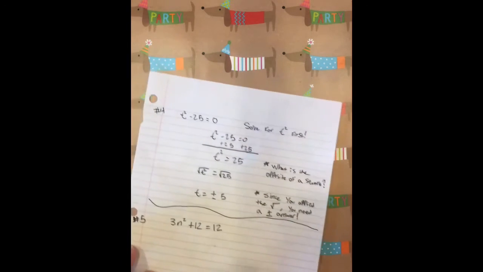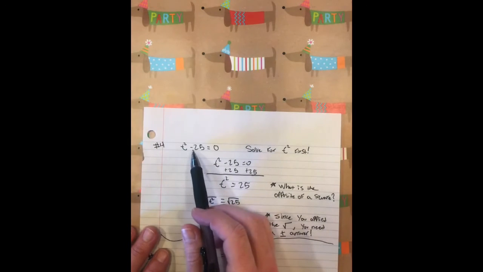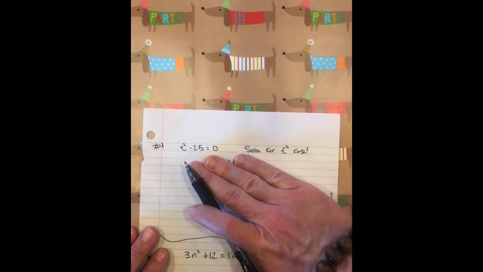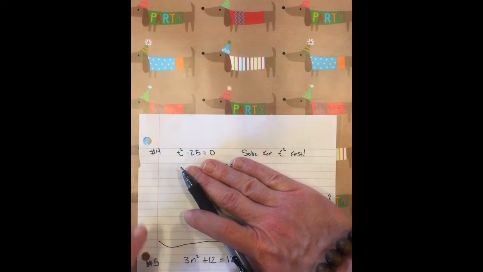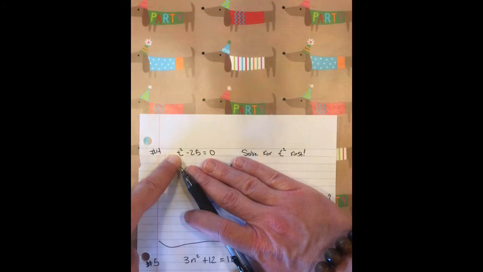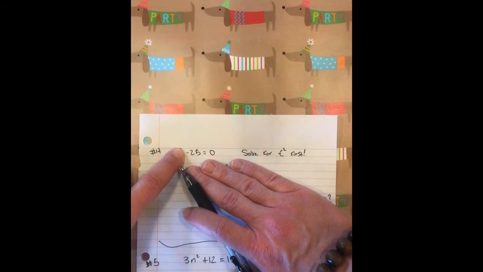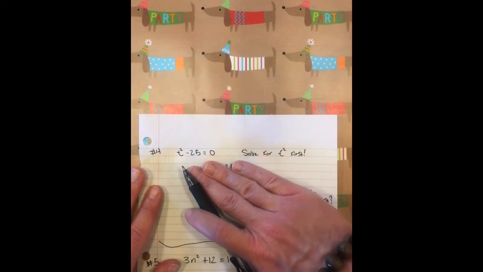And you should have t squared minus 25 equals 0. So just like on the notes, what are we going to do? We're going to solve for t squared and get it all by itself first. So what is stopping t squared from being by itself? This negative 25. So that's what we have to go after first.